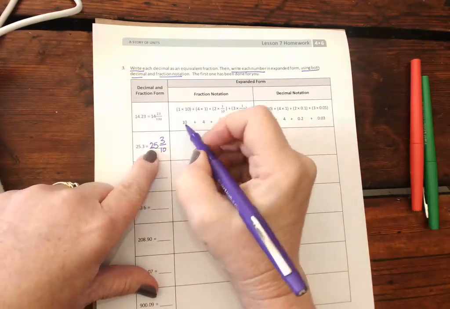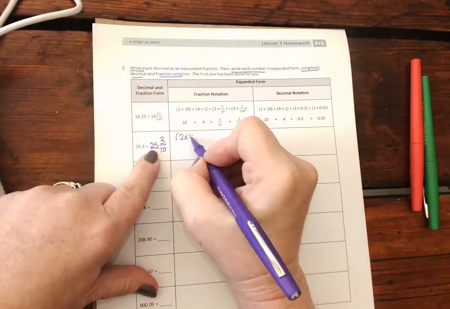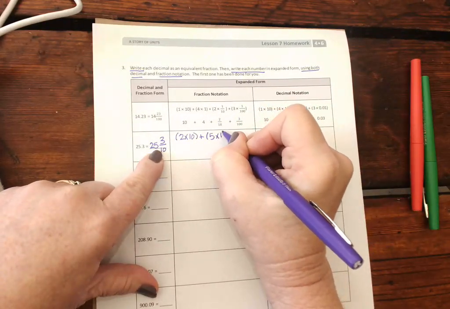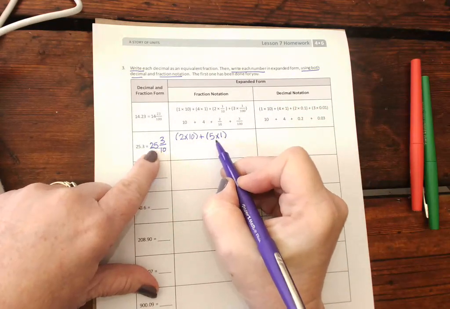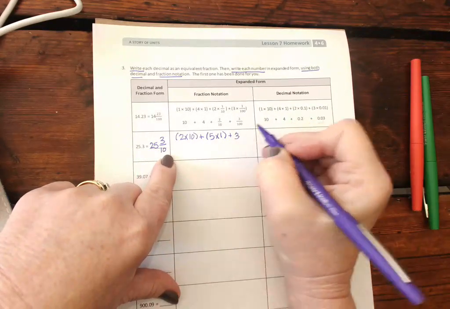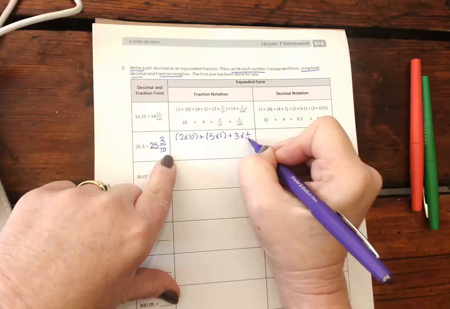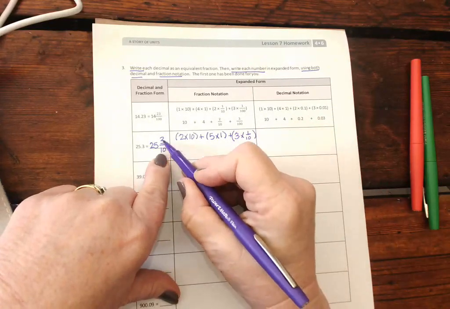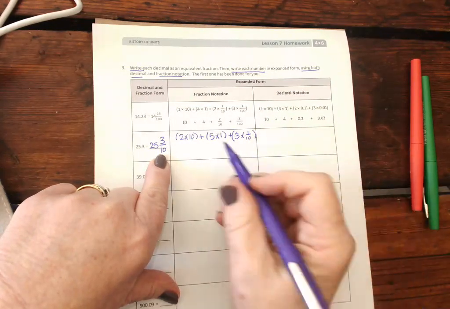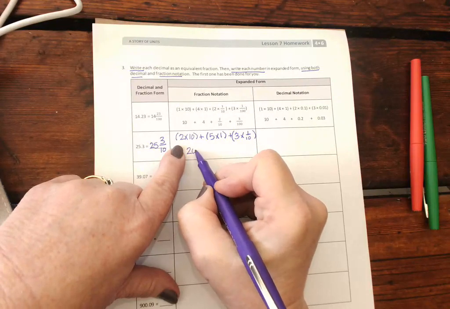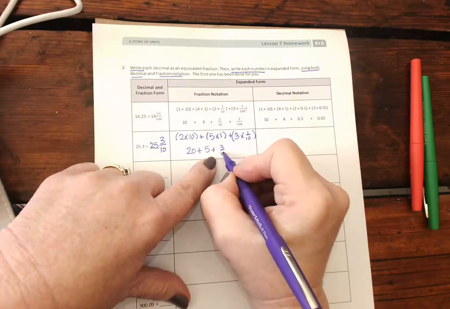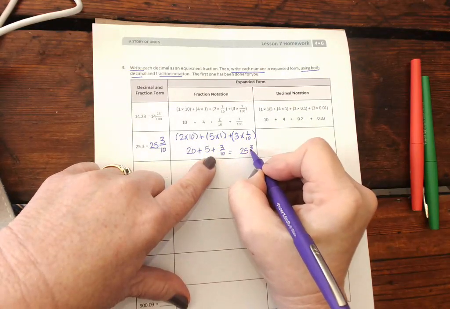Over here, that 2 is actually representative of 2 times 10, plus the 5 is in the ones place, so it would be 5 times 1. 2 times 10 plus 5 times 1 would be equal to 25. Then I'm going to add plus 3 times 1/10. 3 times 1/10 is 3/10. Remember, we would multiply the top ones right there. When I solve it, 2 times 10 would be 20, plus 5, plus 3/10, which would be equal to 25 and 3/10.